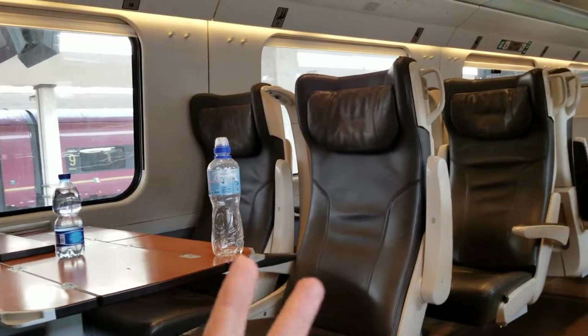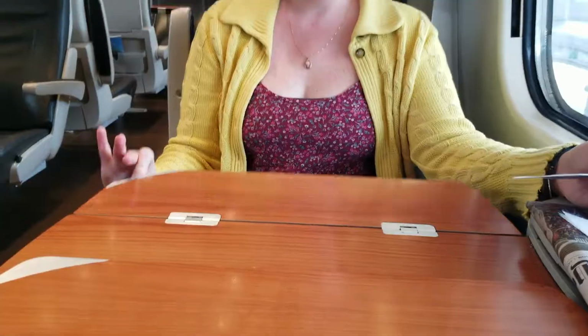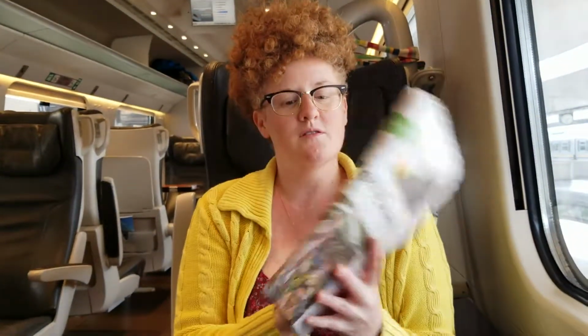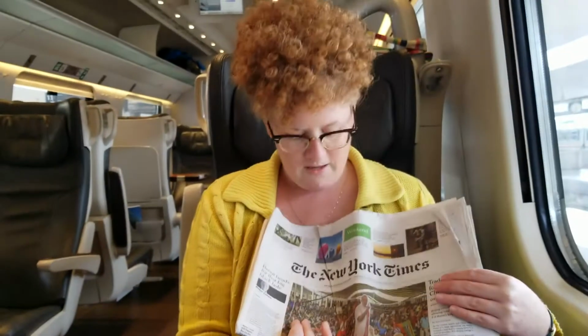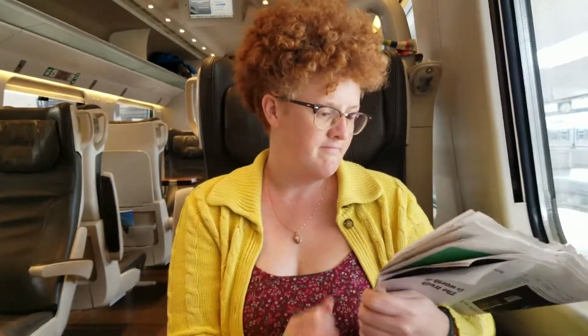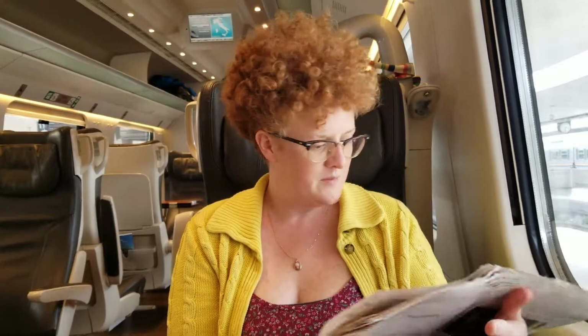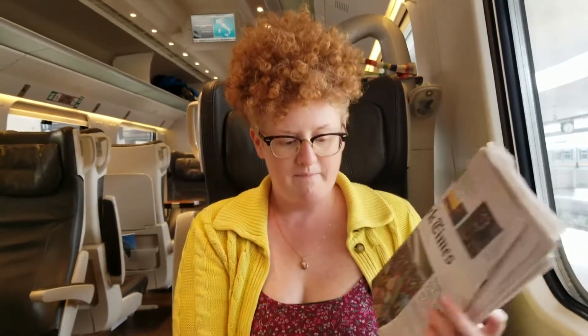Yeah, there's a duo of seats across from us, but we're in the singles, just sitting across from each other. Fold-down tables. Somebody left New York time and a napkin. So we have about a 2-hour ride, and we'll be in Venice. The train will arrive in Venice Santa Lucia.